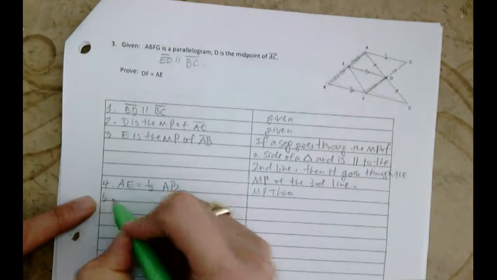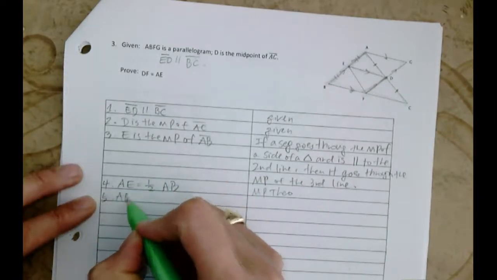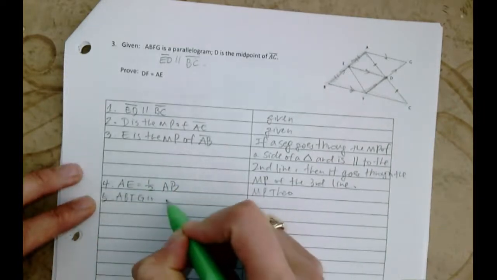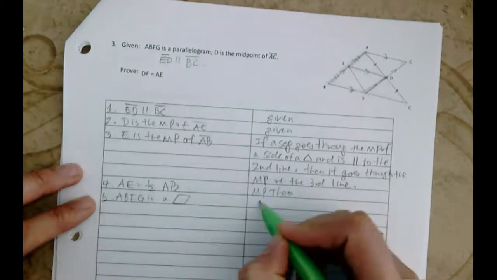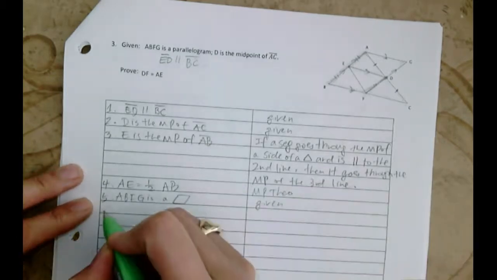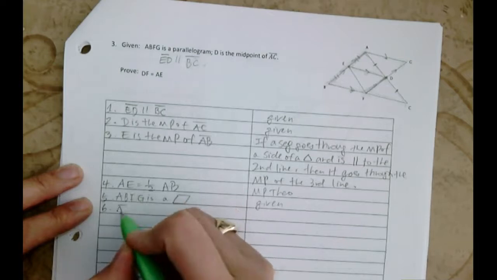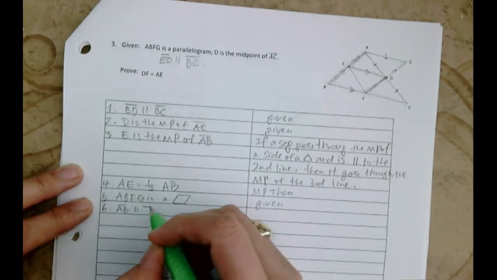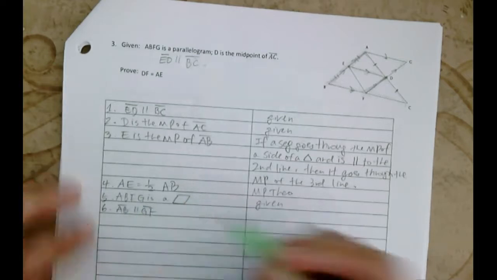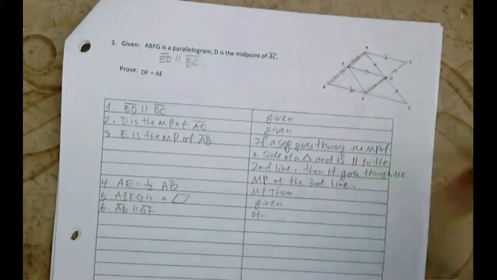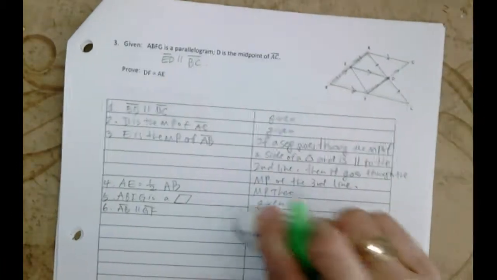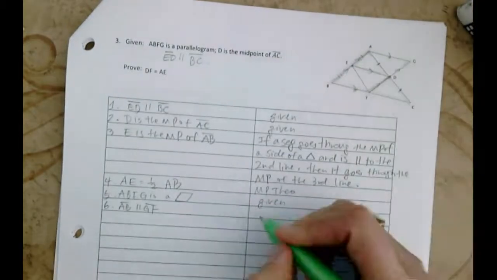So you have to say that it's a parallelogram. ABFG is a parallelogram, and that's given. So AB is parallel to GF, and this is a definition of parallelogram.